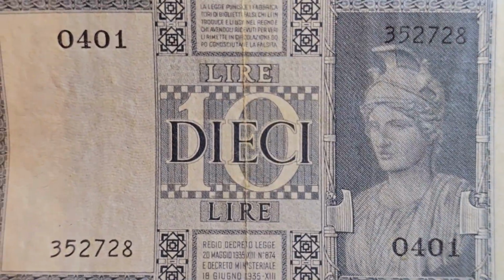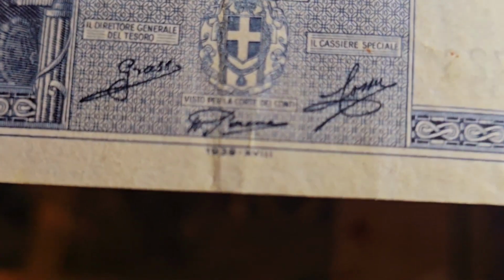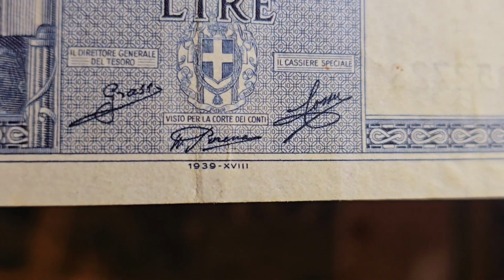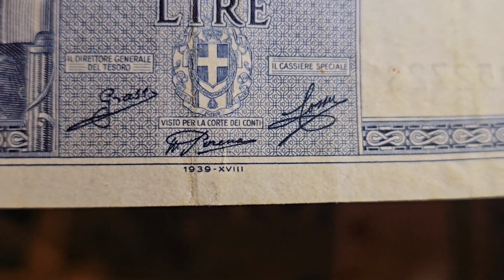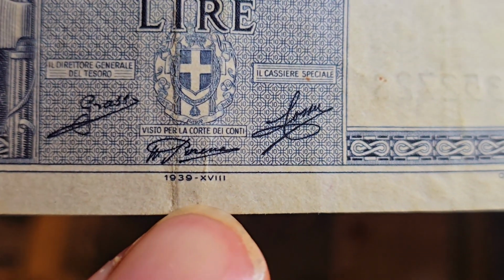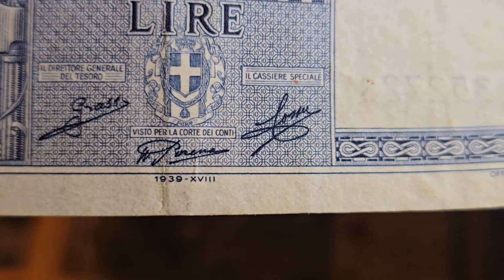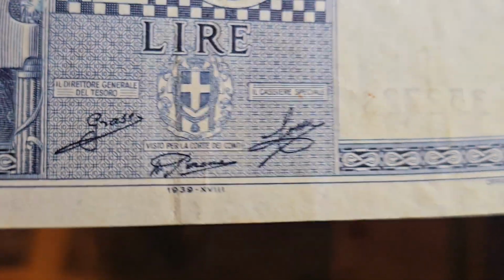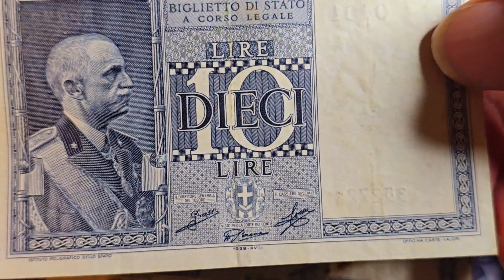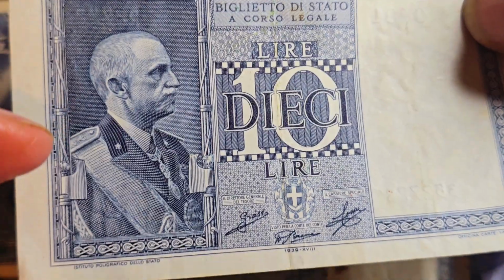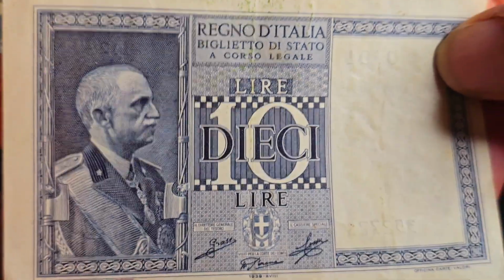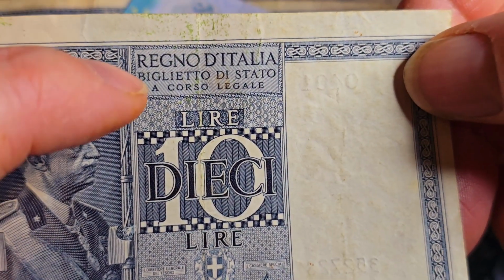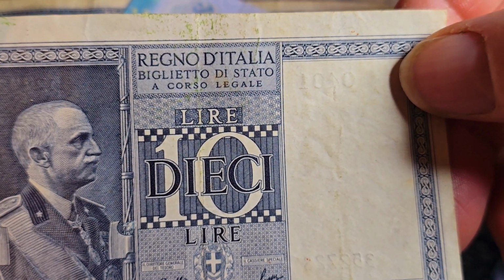The actual date of the banknote, you need to turn it over, go down below, and then you've got a date down below. And as you can see, it's 1939. And this number here in Roman numerals, that's year 18. And that's the reign year of Benito Mussolini, who was dictator at the time. He wasn't head of state. That's this guy, Vittorio Emanuele III. He was the king of Italy. Italy was a kingdom. That's why it says Regno d'Italia, Kingdom of Italy.